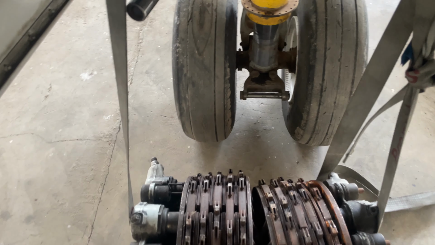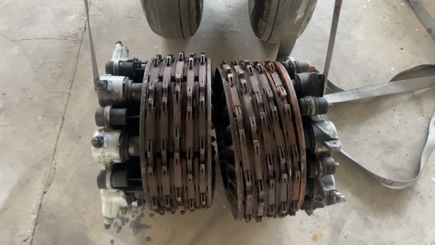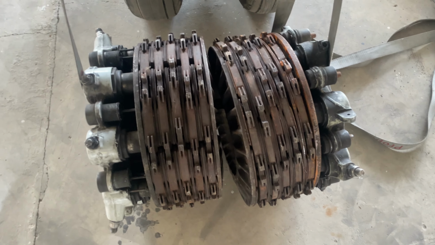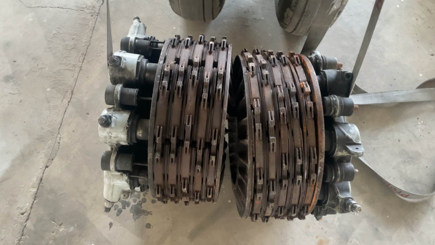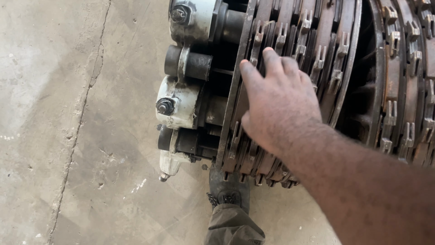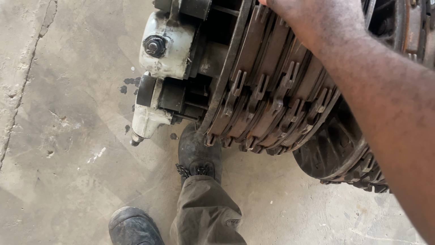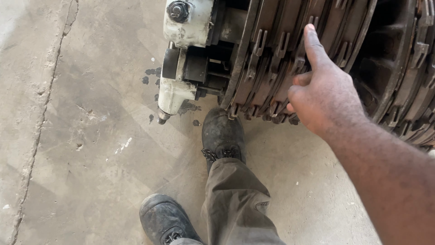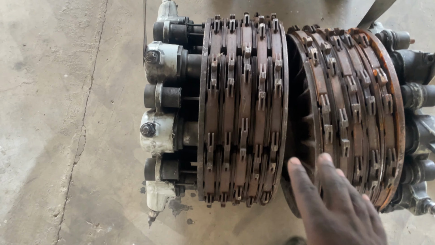Here I am, now on the nose landing gear of the 737. As you can see, it is very big. So we are considering the brakes. As you can see, the brakes with such kind of locks are the ones which rotate with the tire. They are called the rotor. They rotate with the tire.